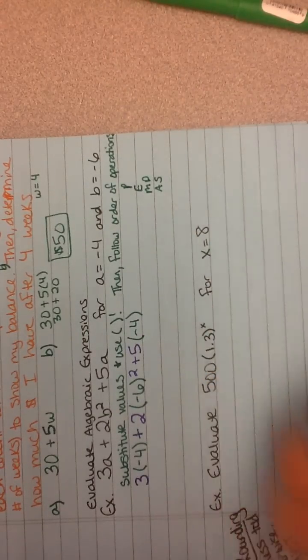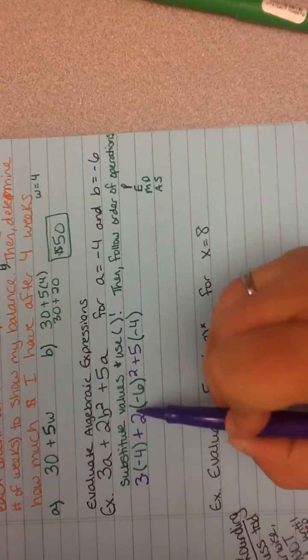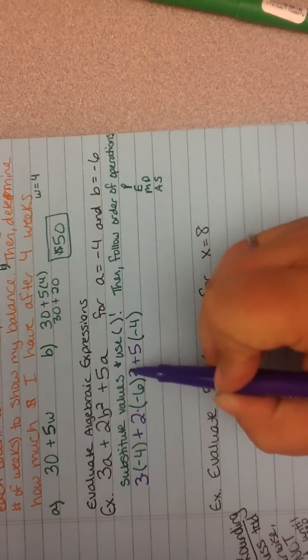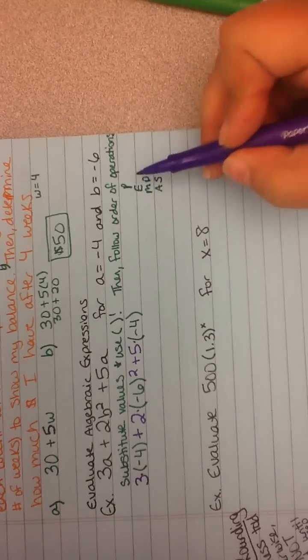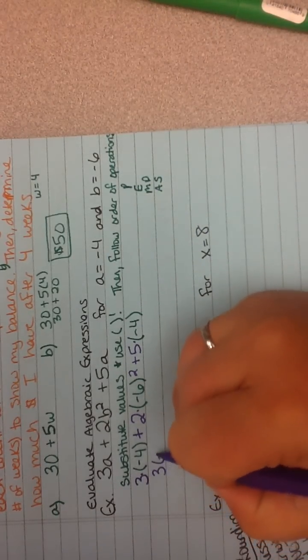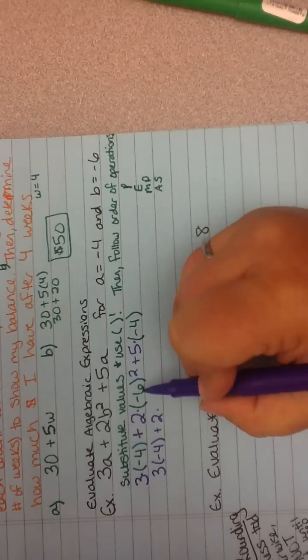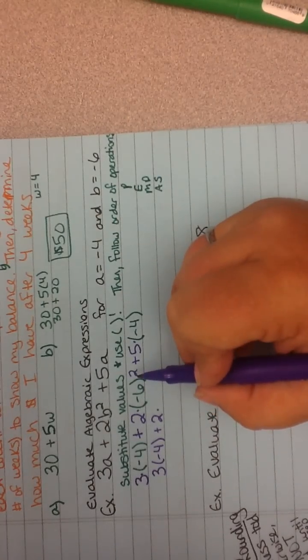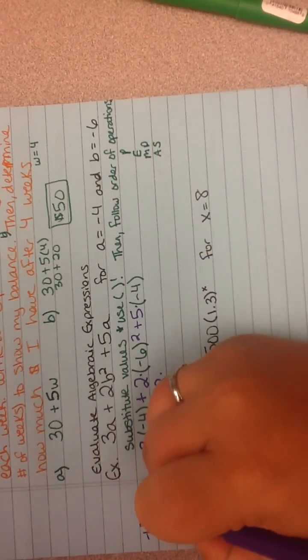Okay, now we need to follow our order of operations. So this is multiplication, multiplication, there's an exponent, and multiplication. So all I have is multiplication and an exponent. So my exponent is going to come first. So I've got 3 times -4 still, plus 2 times. Okay, now this is (-6) squared, which if you type in your calculator as -6 squared, it will give you -36.